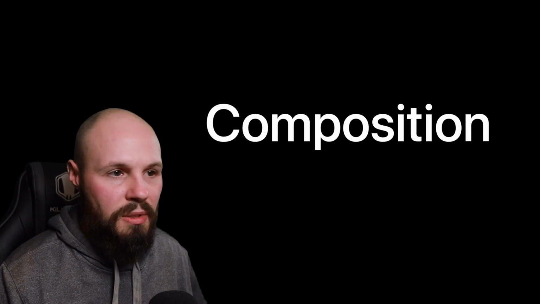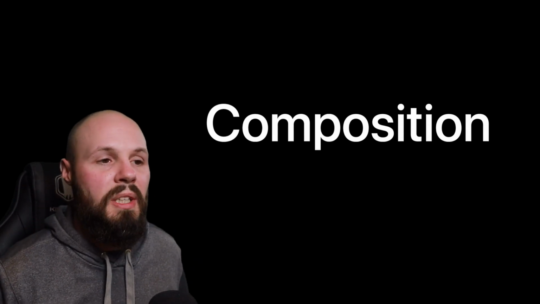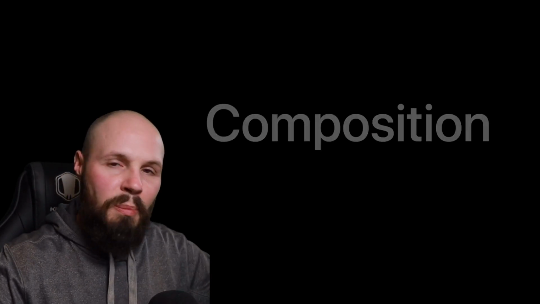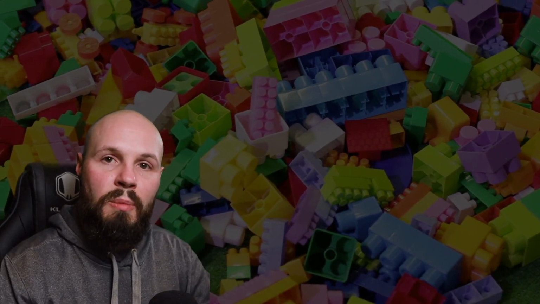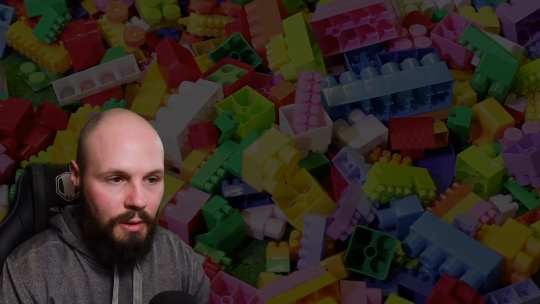And that's a concept known as composition. It's a really big thing, especially with MVC. That's how you avoid the massive view controllers: you just build a bunch of little building blocks and then put all those building blocks together to create one final object.